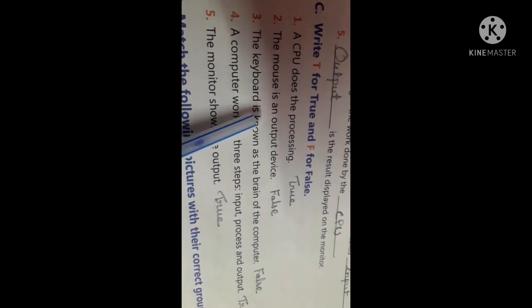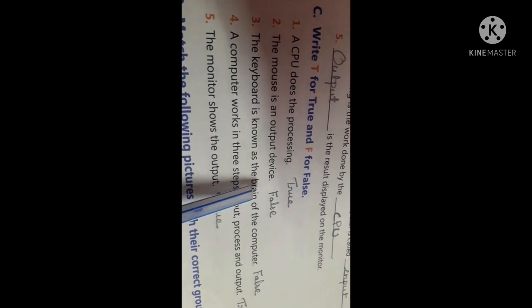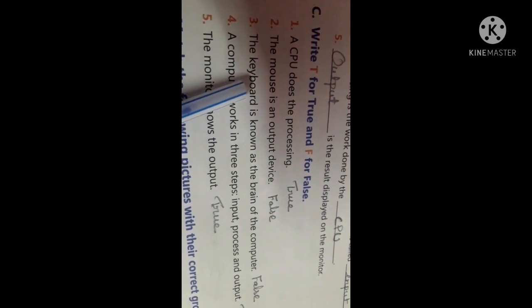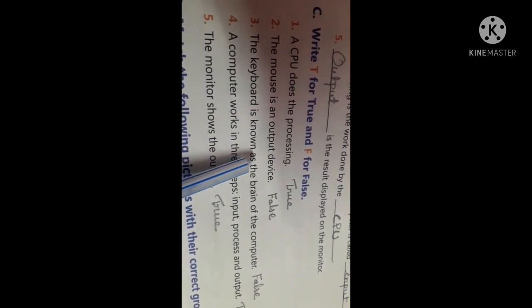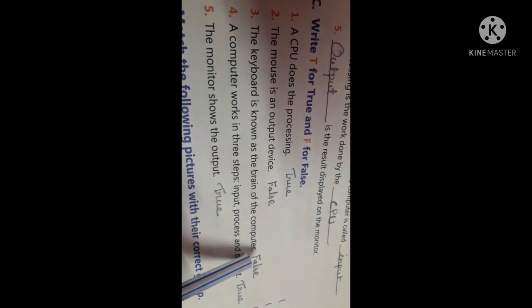Third one, the keyboard is known as the brain of the computer. This is a wrong sentence because the CPU is known as the brain of the computer, not the keyboard. So the answer is false.